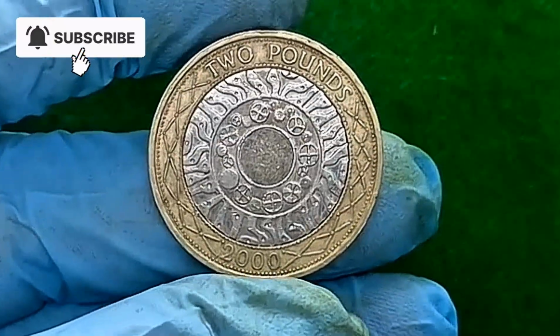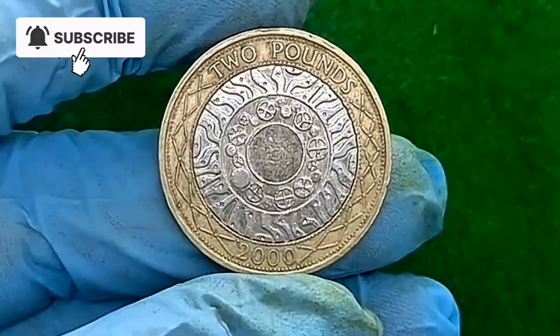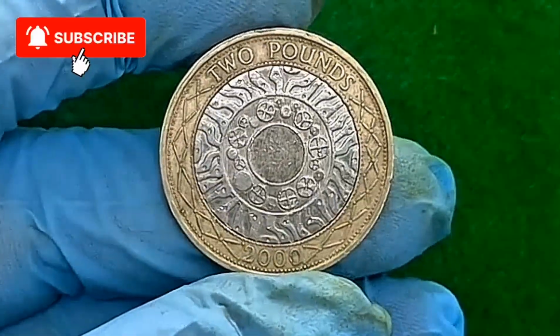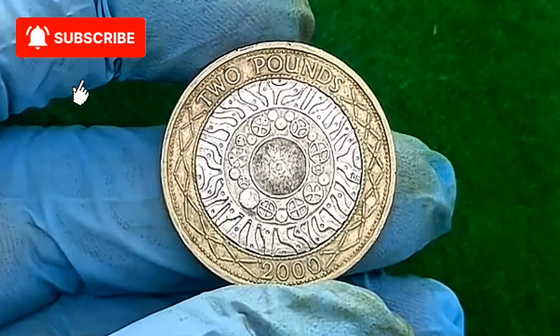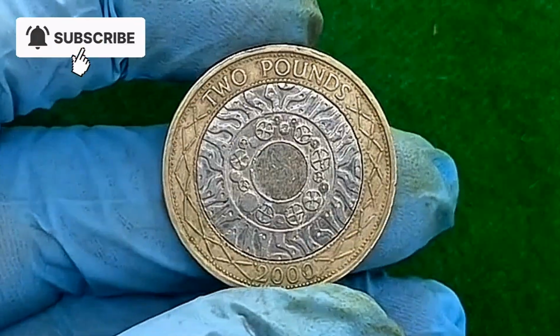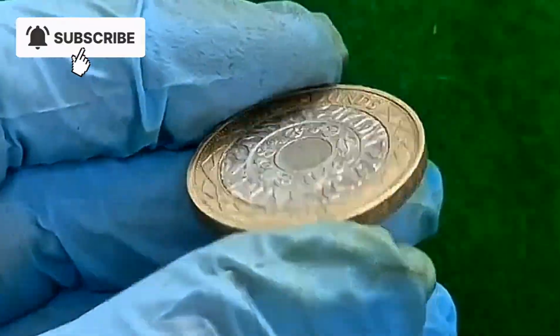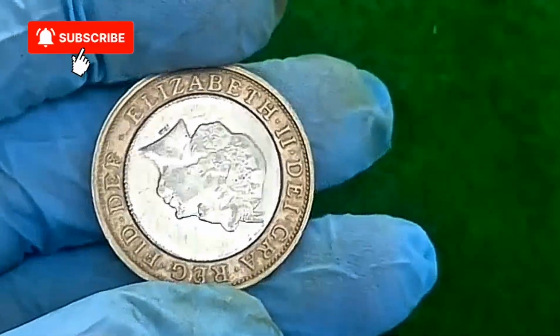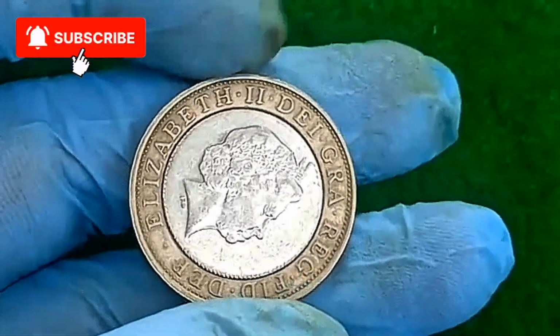In conclusion, the £2 Elizabeth II 2000 coin stands as a beautiful synthesis of design, technology, and heritage. It is both a practical currency and a symbolic artifact, celebrating the journey of human ingenuity from the earliest tools to the complex technologies of the new millennium.